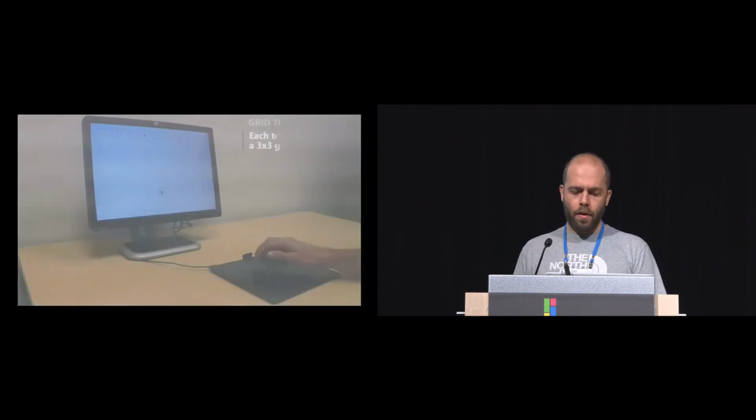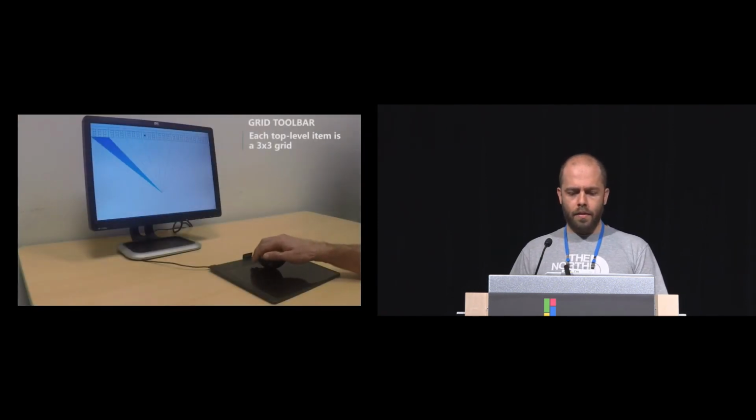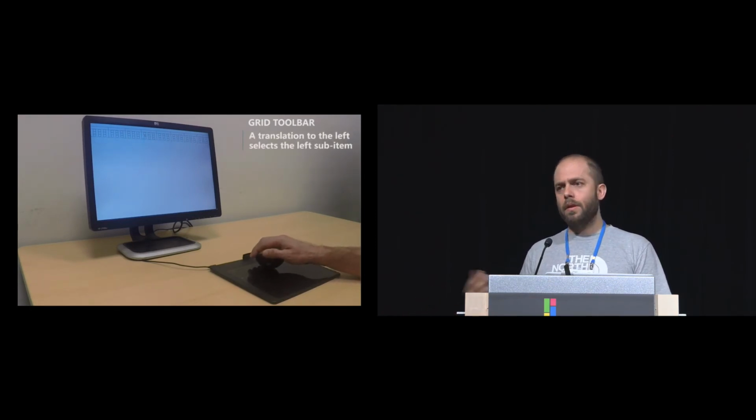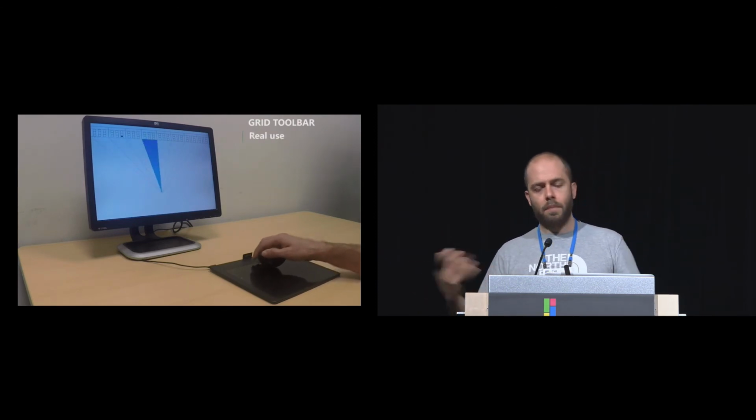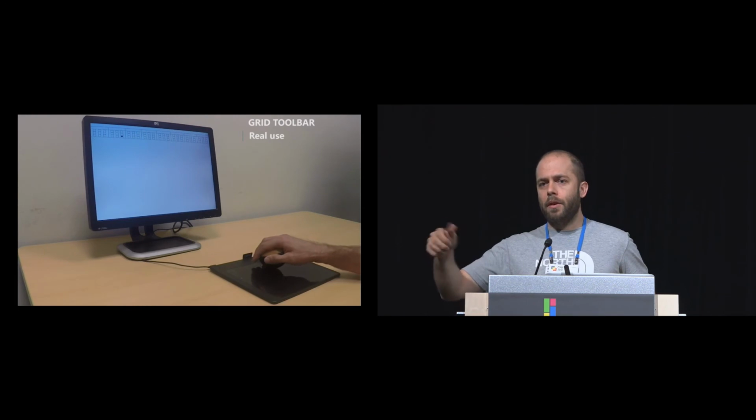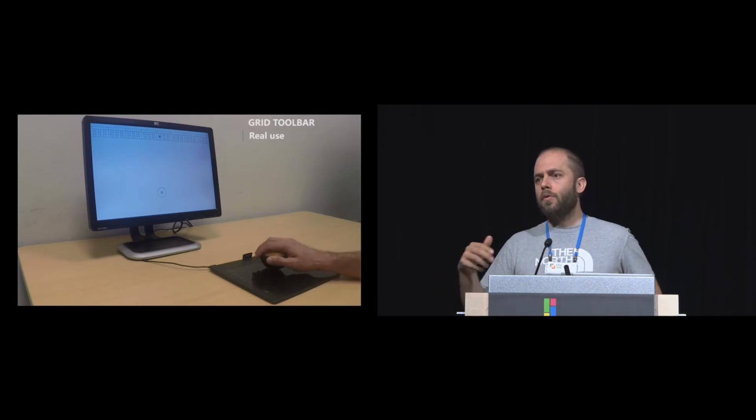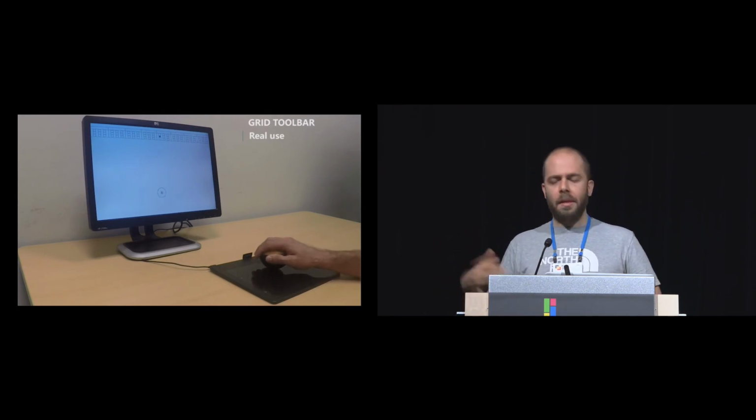And the second was the grid toolbar. So here we have a 3x3 grid. And so the same, we select the first top level item. And then you're going to see we use a translation because we discovered during our pretest that it was difficult to perform a roll in this case, because sometimes the roll direction of the sub-item, depending on the roll direction of the first top level item, was going to be difficult to perform.